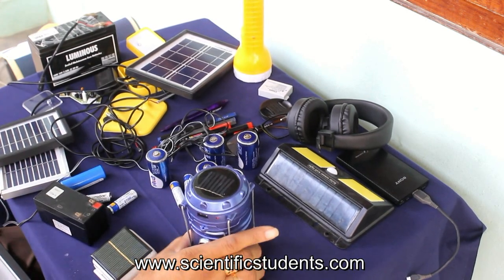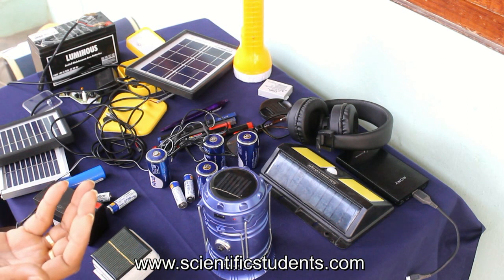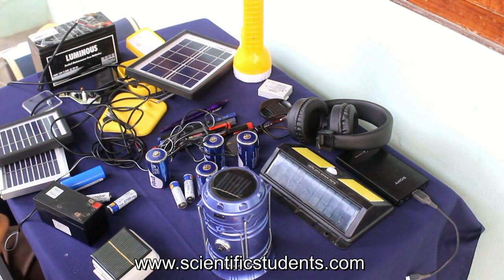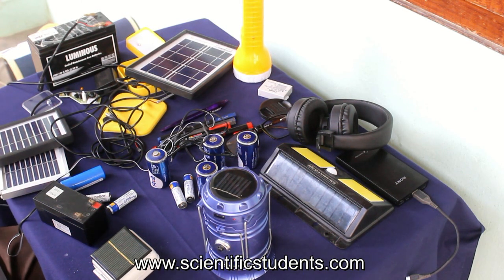That's another important thing. Now you understand the importance of making use of sunlight, because every single light ray carries photon energy. That photon energy is very important. Great scientists converted the photon energy of the light ray into electrical energy, and that is why people are now enjoying solar energy.